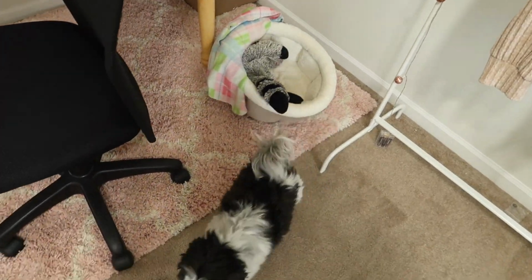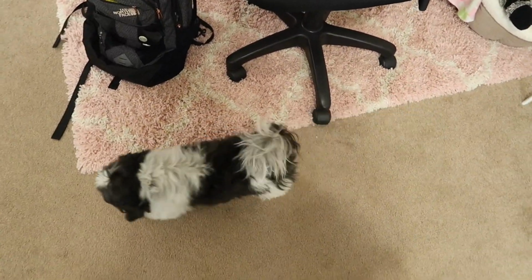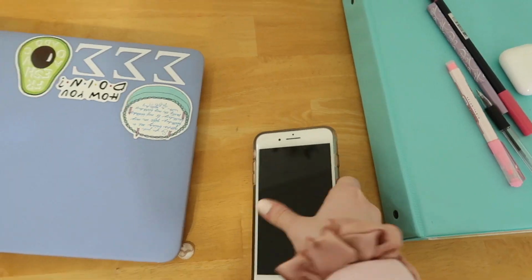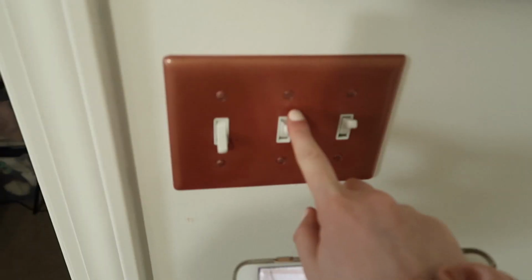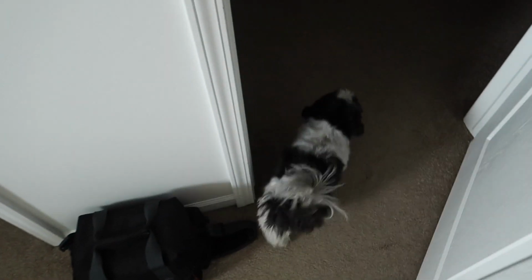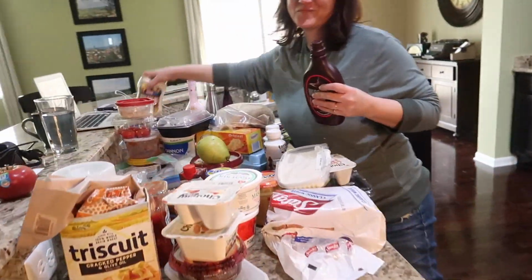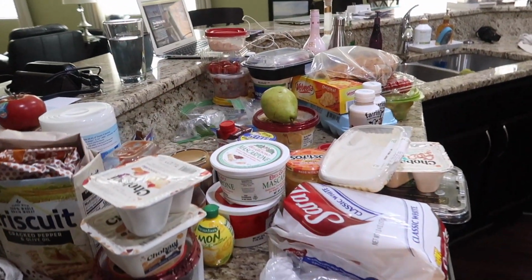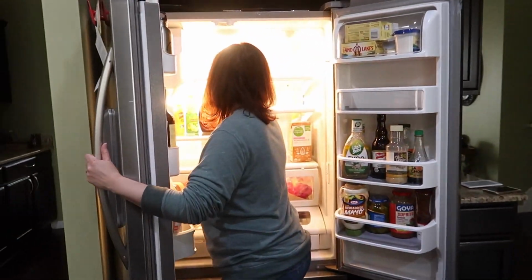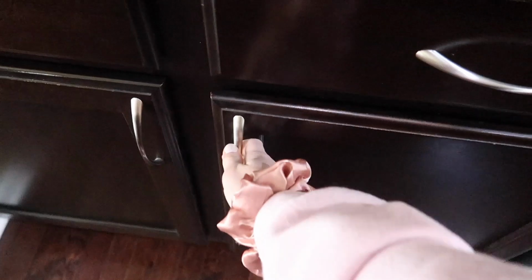Come on, study buddy. So I come downstairs and she's reorganizing the fridge. It's just funny because we watched fridge reorganizing videos and then she's doing it now.